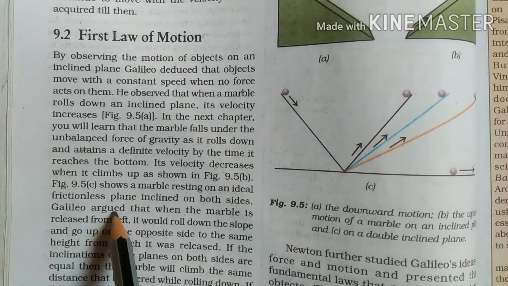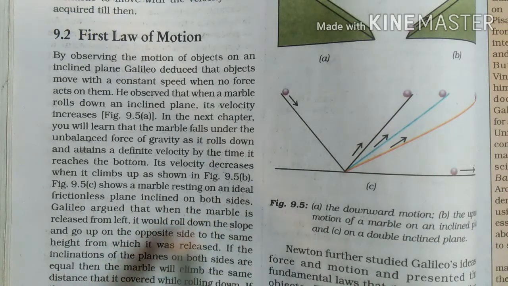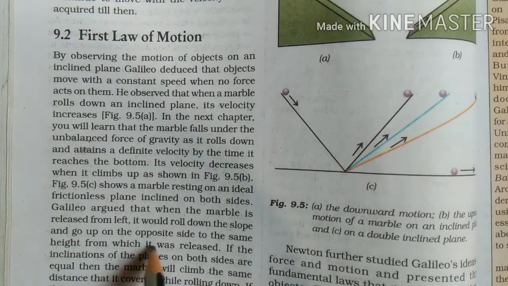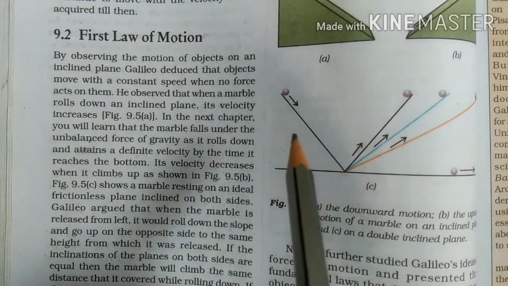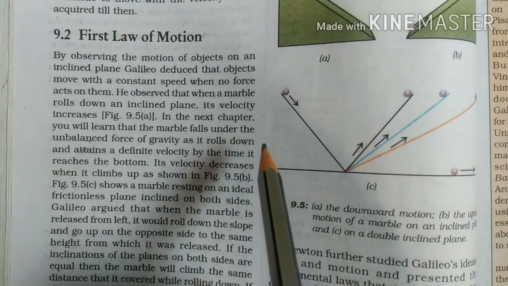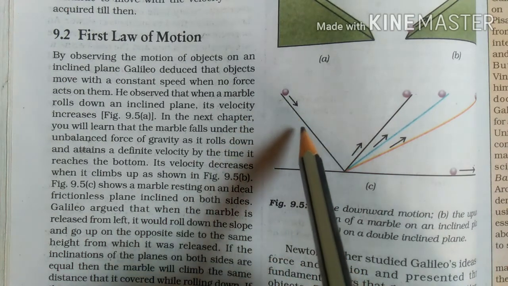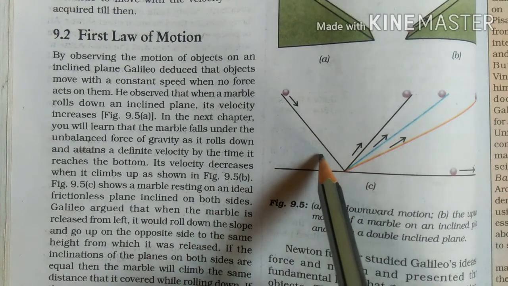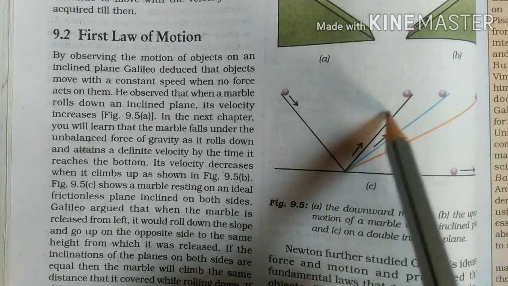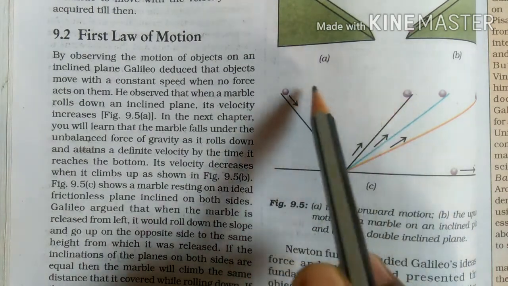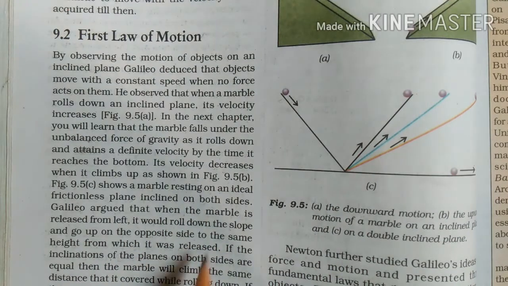Galileo argued that when the marble is released from the left side, means from here, it rolls down the slope and goes up on the opposite side to the same height from which it was released. See, the height is the same.